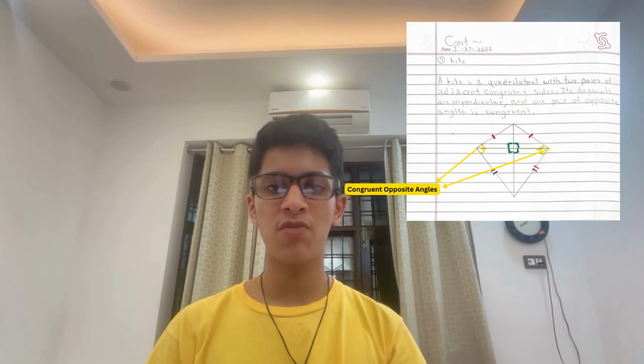This is a kite. A kite has two pairs of adjacent congruent sides, which are shown by the different tick marks. The diagonals are perpendicular, and one pair of opposite angles is congruent. This is a trapezoid. A trapezoid is a quadrilateral with exactly one pair of parallel sides. The arrow markings show which sides are parallel.